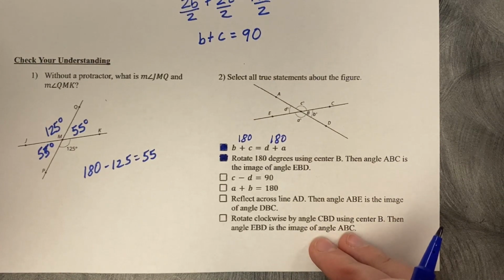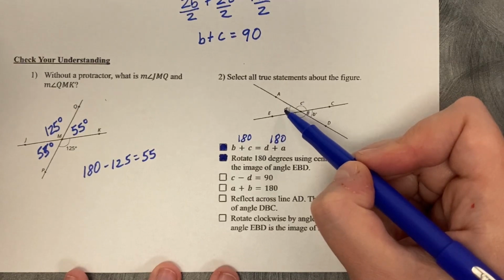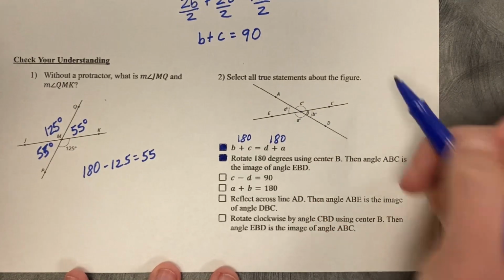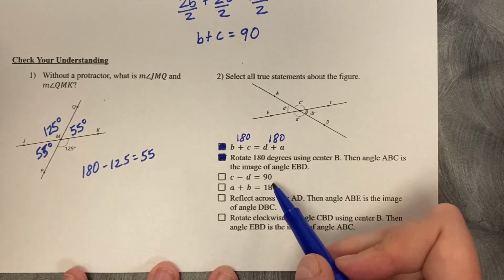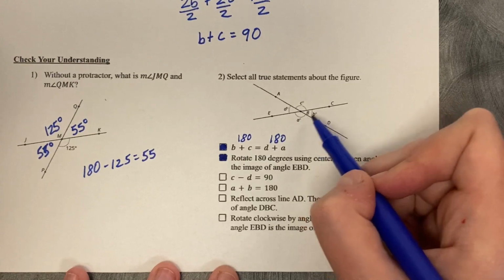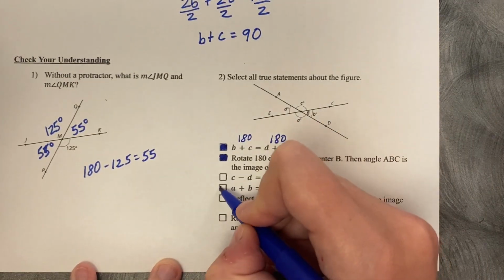C minus D is 90. Well, I don't know that that's true because I don't know that this is a 90 degree, so that one's not true. A plus B is 180. Well, that's true because those are a linear pair.